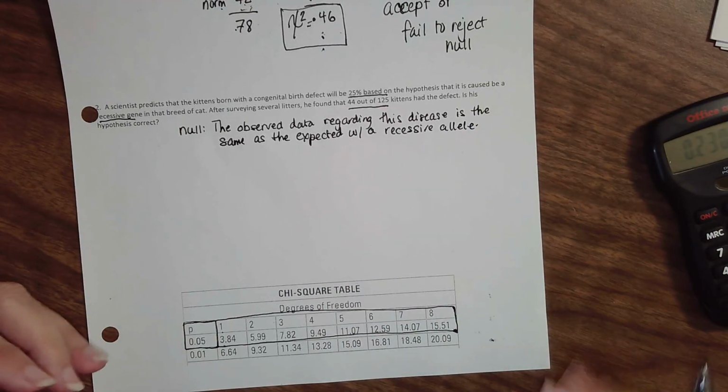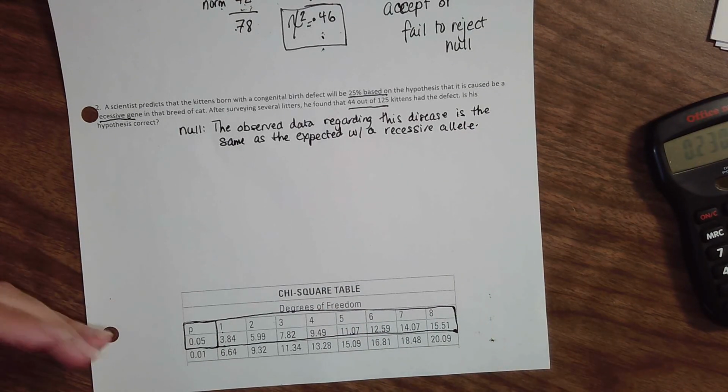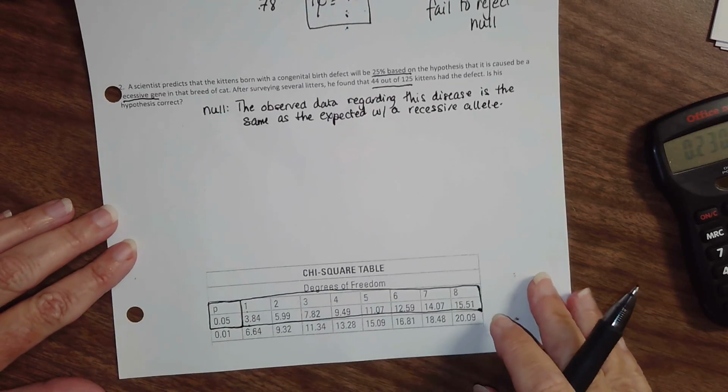All right, we'll get into genetics later in the year. That's usually where we use chi-square analysis, which is why I threw it in here.